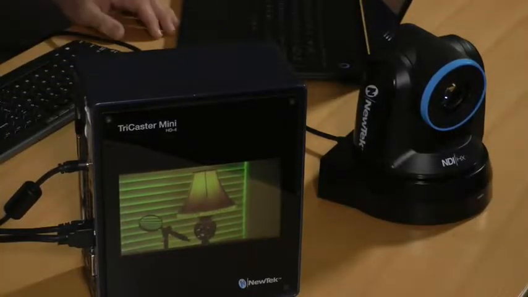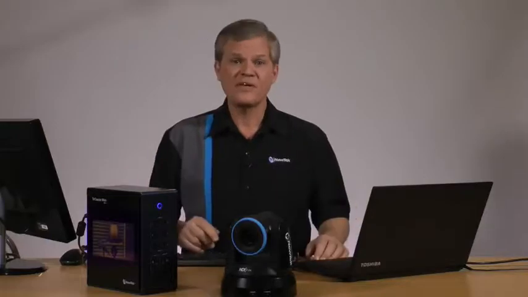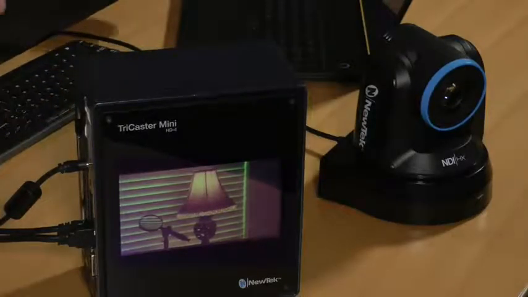Now, on the TriCaster, I have the PTZ1 camera selected. Now, when I go down here to the PTZ control tab, I can pan, tilt, zoom, so change the focus, as well as the iris, and change the white balance. And then save all as a preset in the camera, and then recall them in the shot selector.